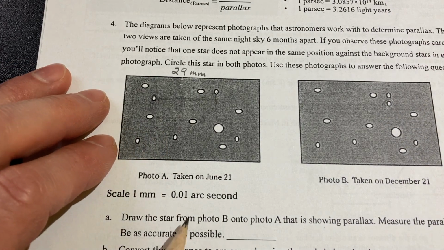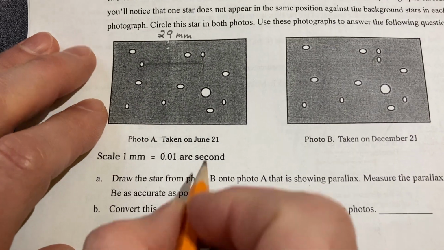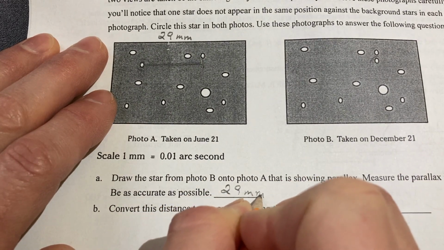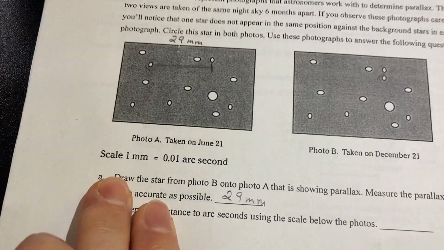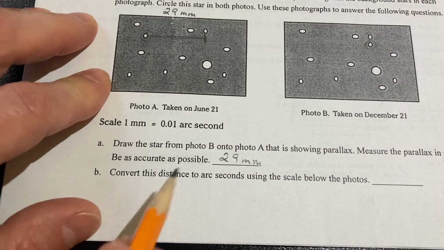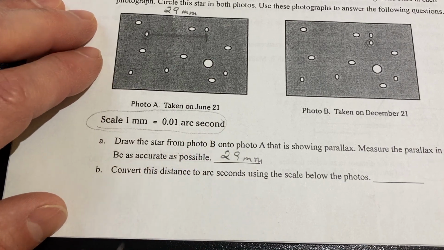So now we're going to put that right here, 29 millimeters. And I want to convert that distance to arc seconds, using the scale I gave you. This is a pretty easy conversion.